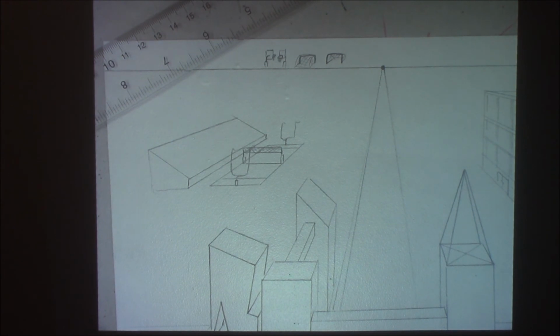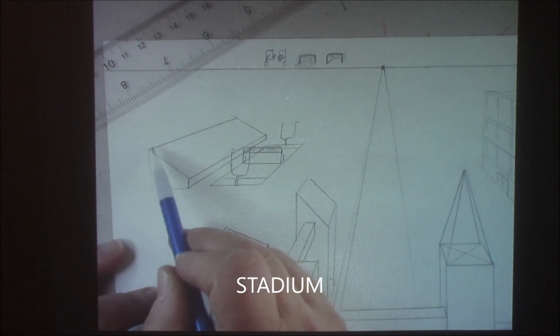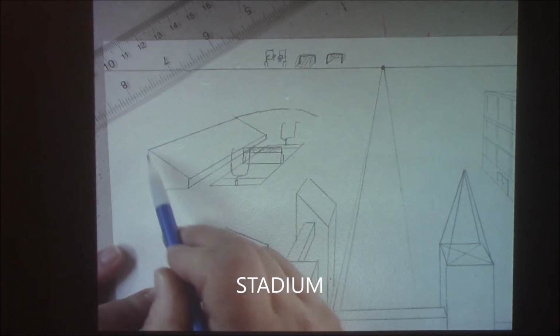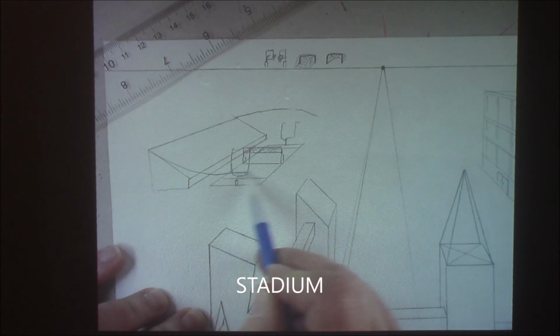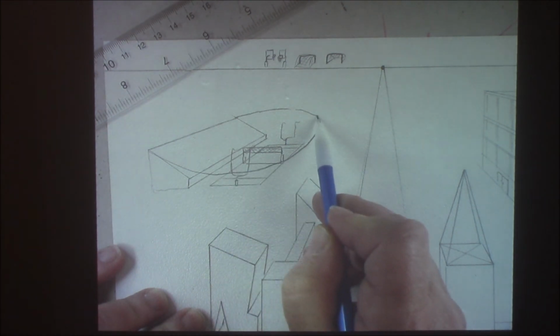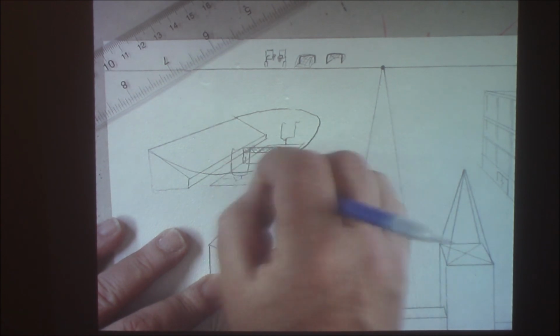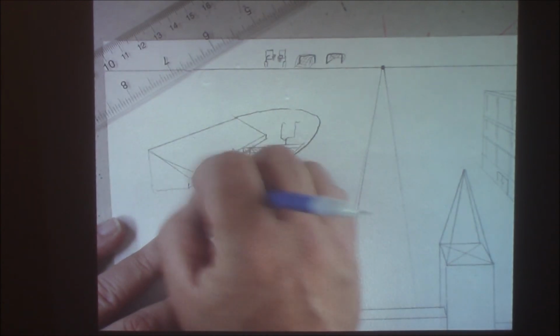Now, to turn this into a stadium, we focus on this top line. And watch this. We start to bring this top line around our field. Underneath that top line, we're going to erase everything that we drew.